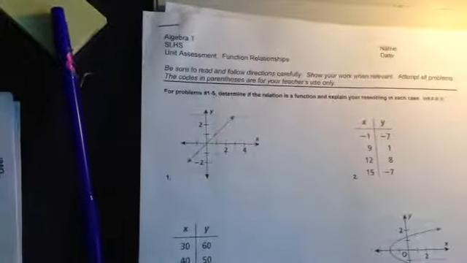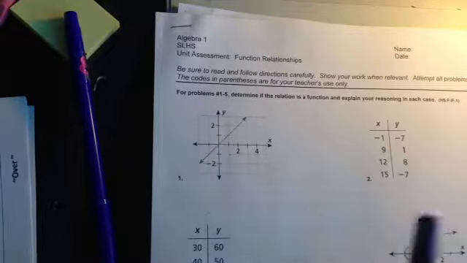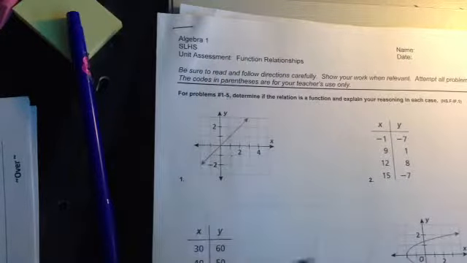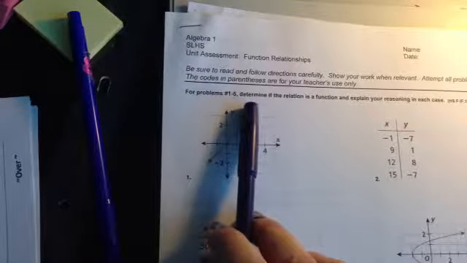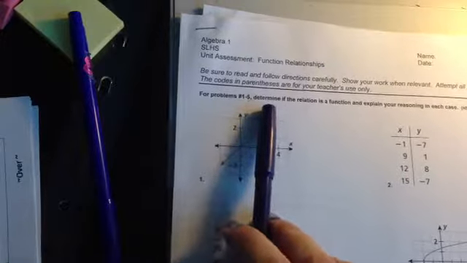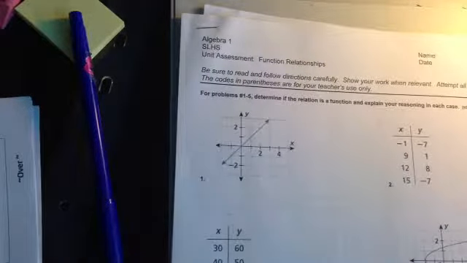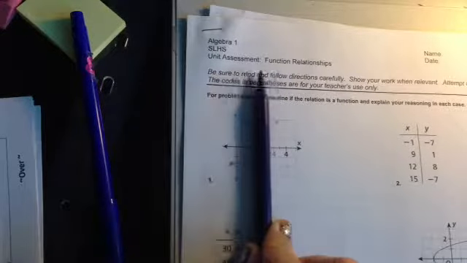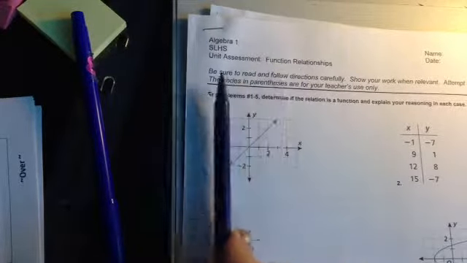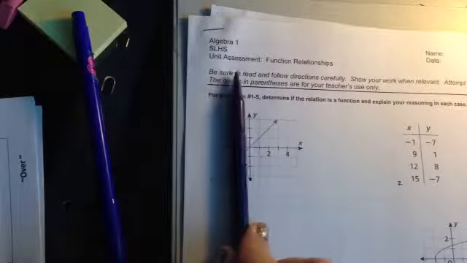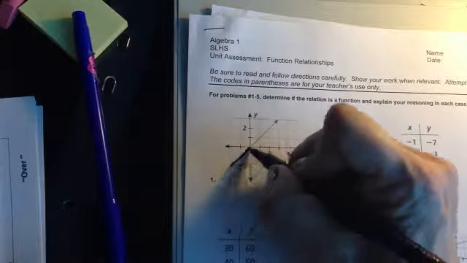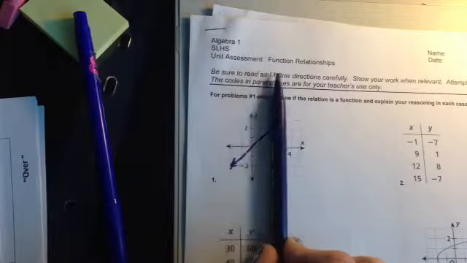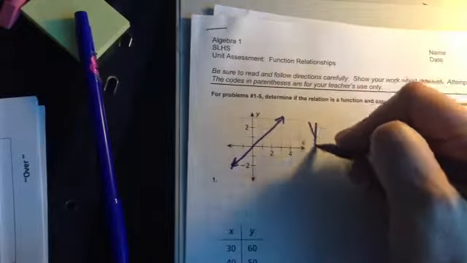The first unit test that we're going to discuss is our function relationships test. I'm going to begin with 1 through 5, determine if the relation is a function, and explain your reasoning in each case. When we look for functions, we want functions to, in a graph, pass what we call the vertical line test, where if our pencil or our vertical line hits more than one place on that graph, it's not a function. In the case of number 1, yes, this is a function.